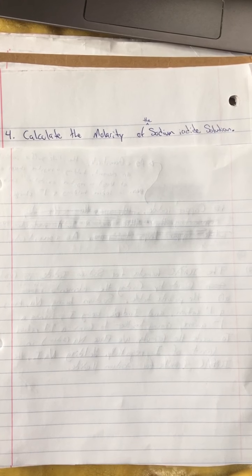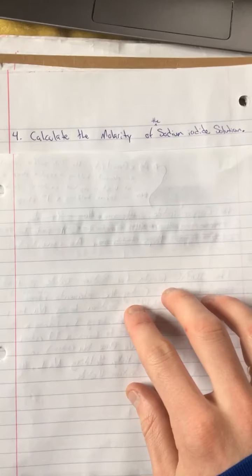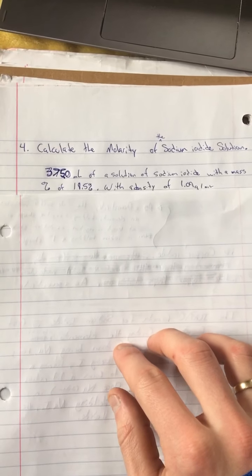Alright, so number 4, calculate the molarity of the sodium iodide solution. So, first what we need to do is review the numbers and what we've got in the solution.